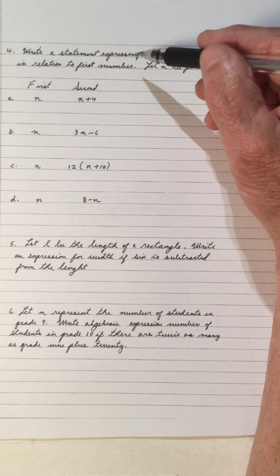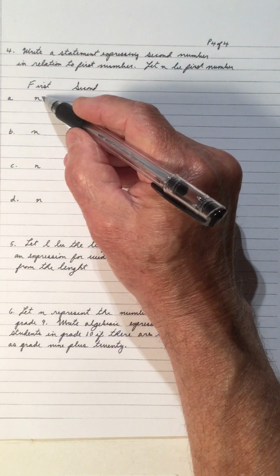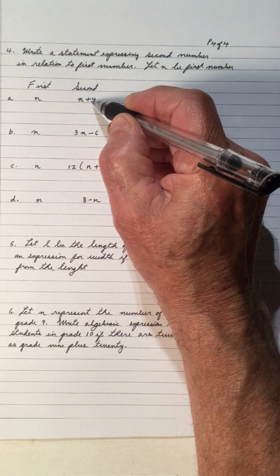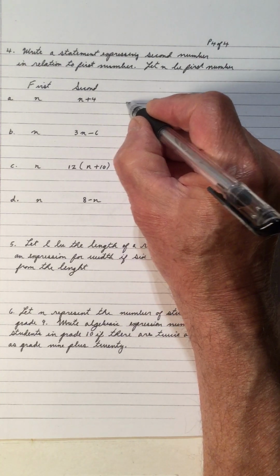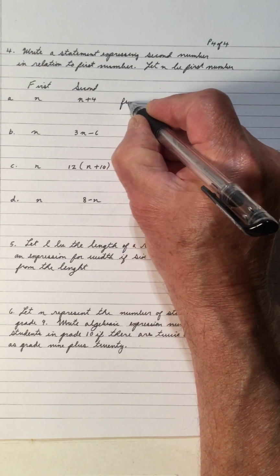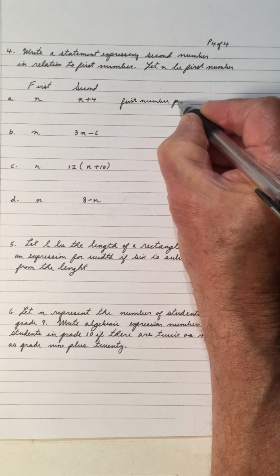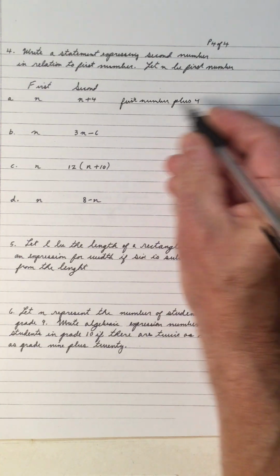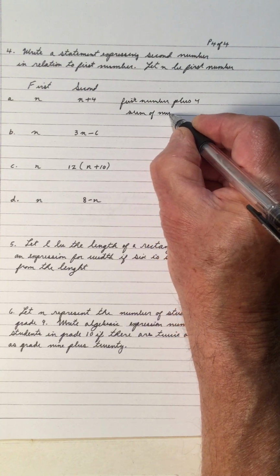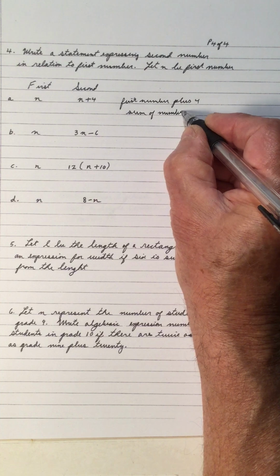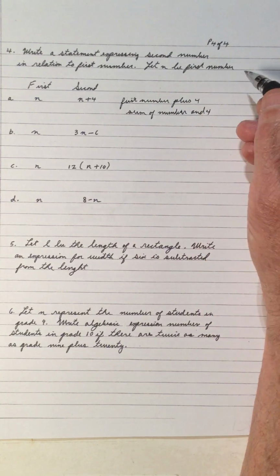Write a statement expressing the second number in relation to the first number. Let n be the first number. If n is the first number, what is the second one? The second one is the first number plus 4. Or you could say it's the sum of the number and 4. So many ways to say it, just a few.